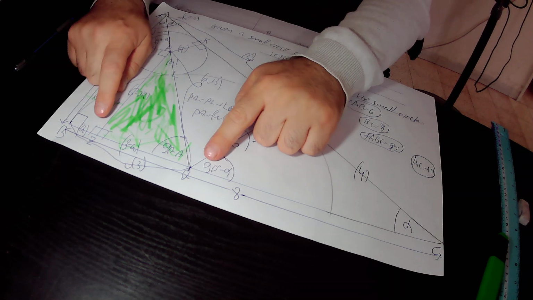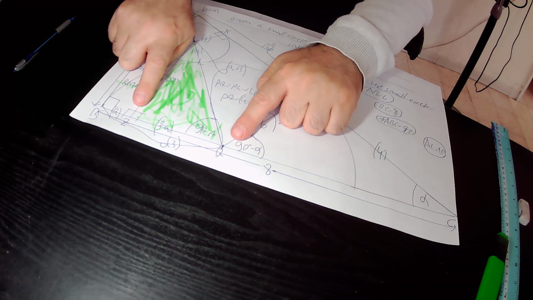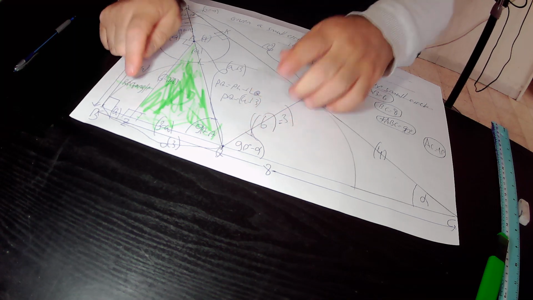What is the length of the missing side ZQ? ZQ equals BQ minus BZ. BQ is 3, BZ is A, therefore in total ZQ equals 3 minus A.